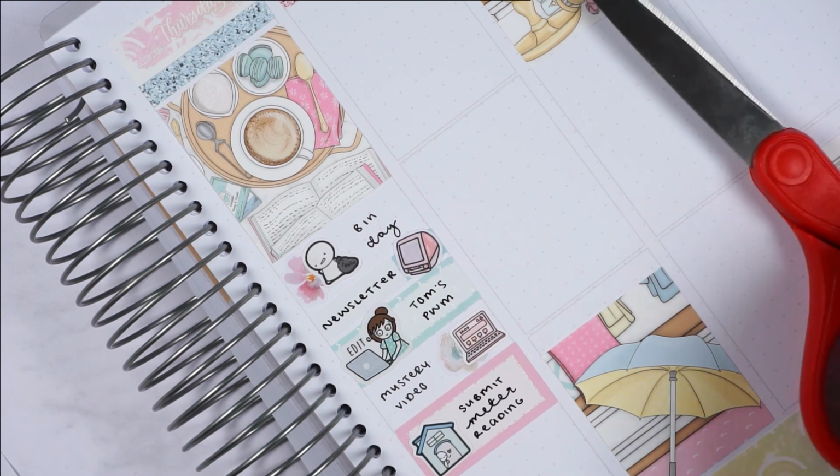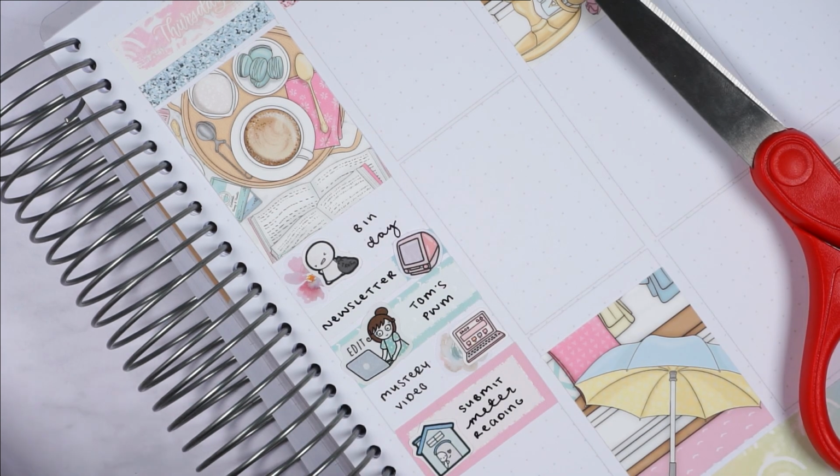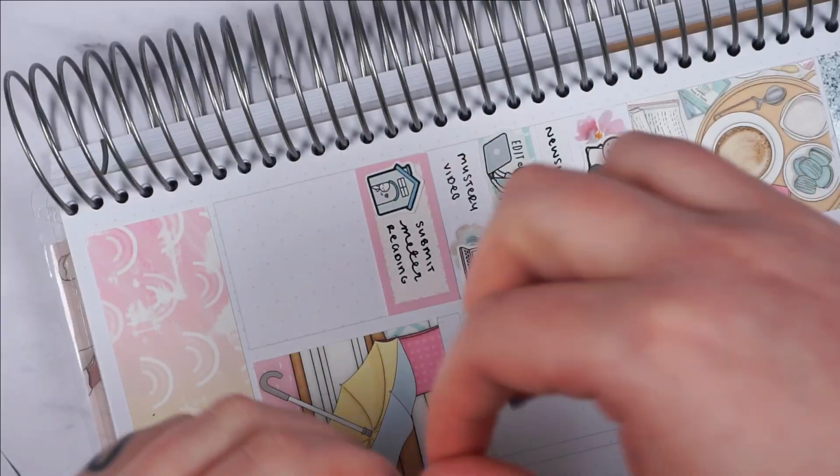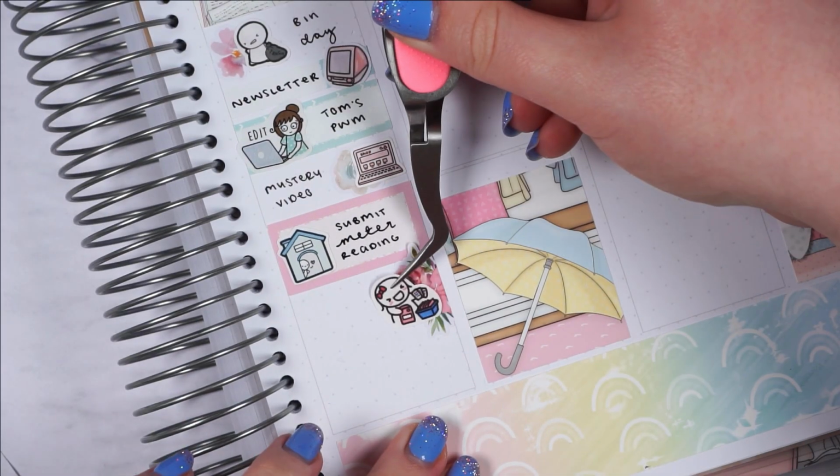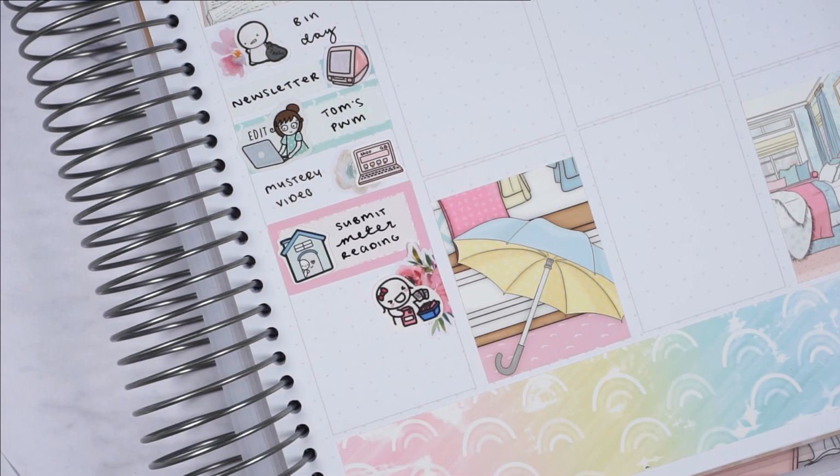I then marked that I packed orders, and I marked this with another floral and a Once More With Love packing icon, a super old one. I think they're so cute, the older ones. They look a lot different to the new ones though.